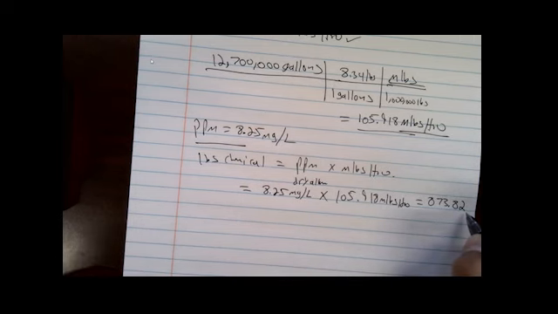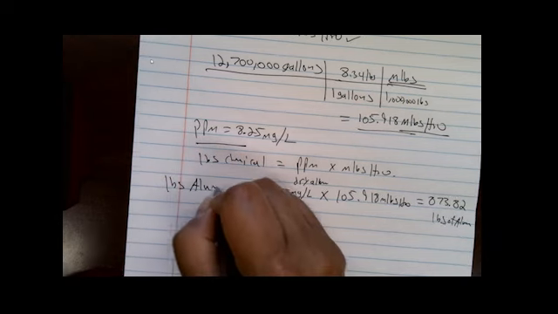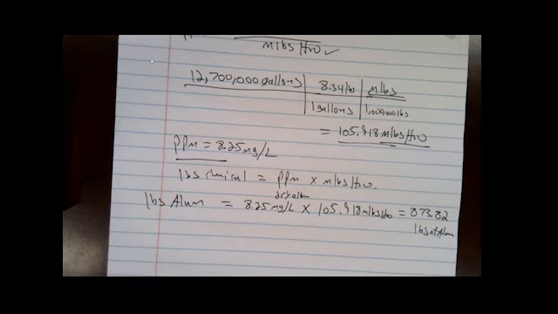And this here is pounds of alum. So we want to find the pounds of the liquid alum, given the fact that the percent equivalent is 48% of the dry alum. So again, this reverts back to that purity situation, right?